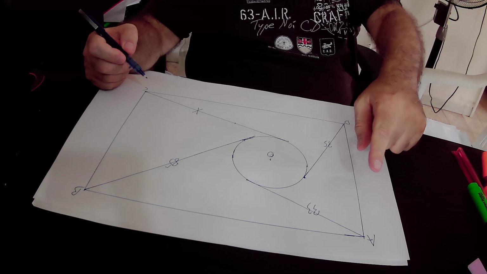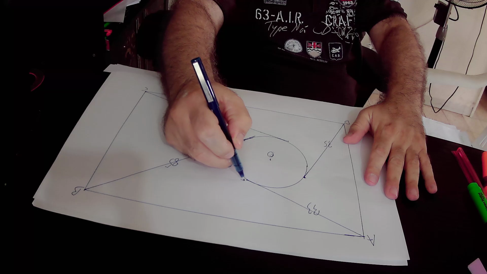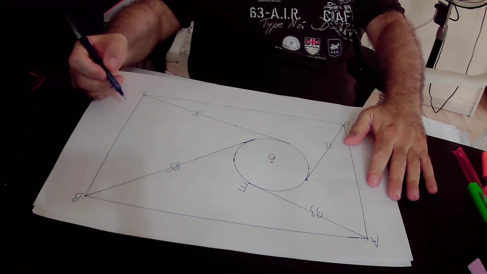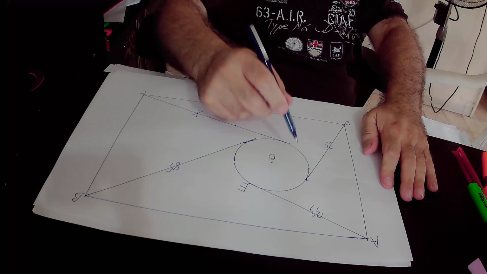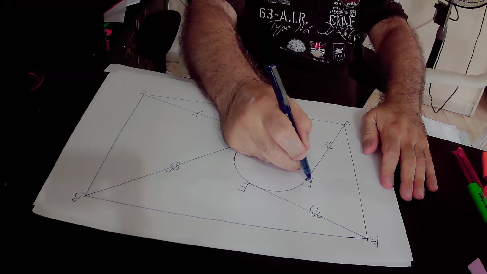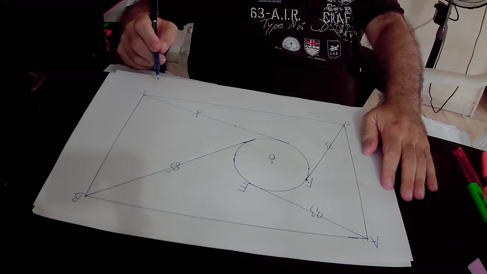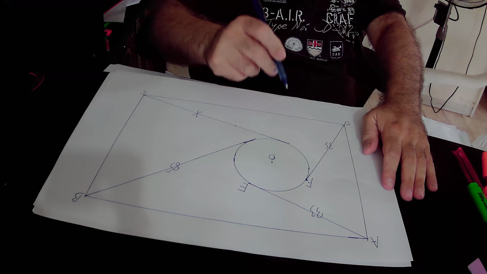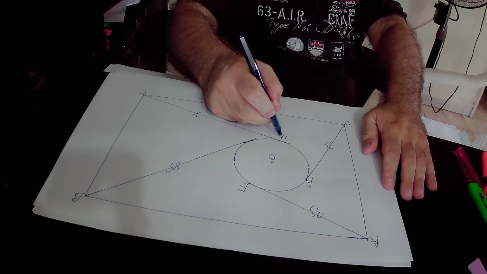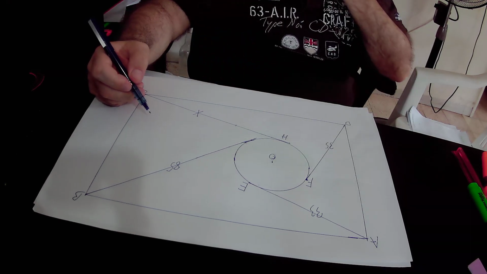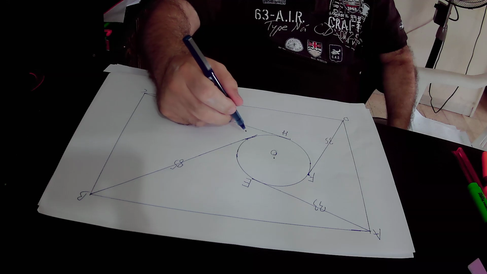We define the point of tangency of the tangent from point A to this circle as E. We define the point of tangency of the tangent from point D to this circle as F. We define the point of tangency of the tangent from point C to this circle as H. And we define the point of tangency of the tangent from point B to this circle as T.